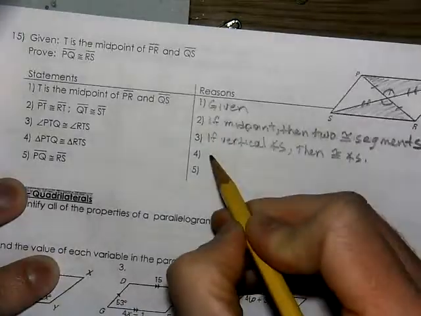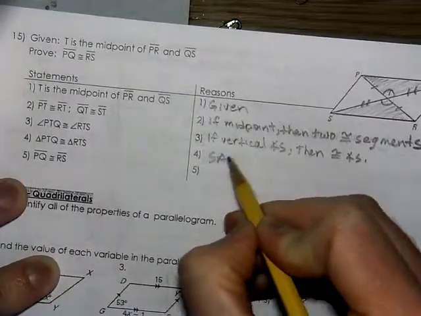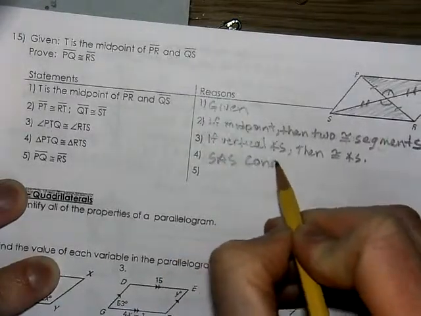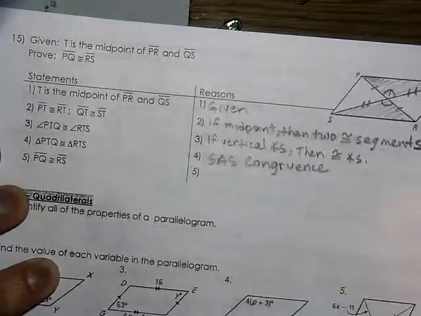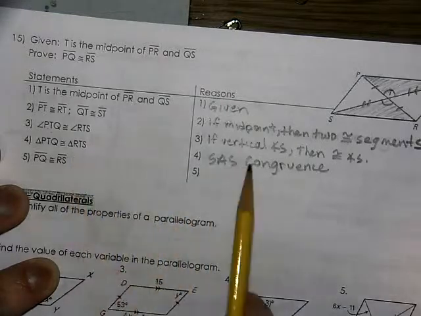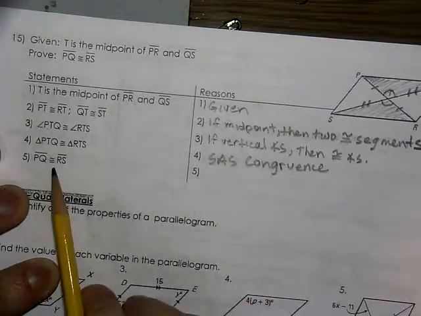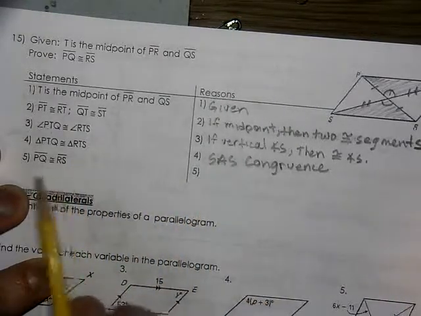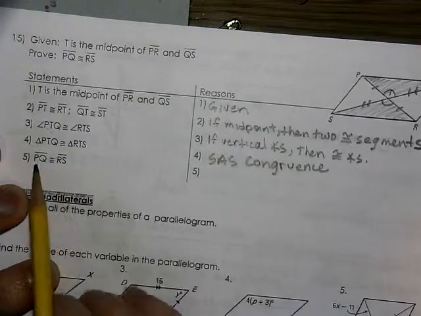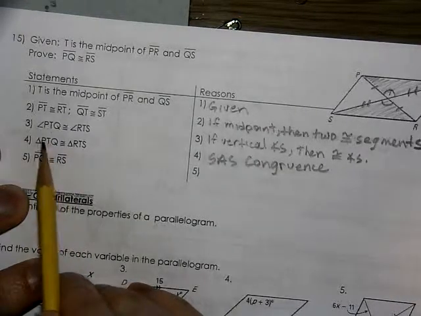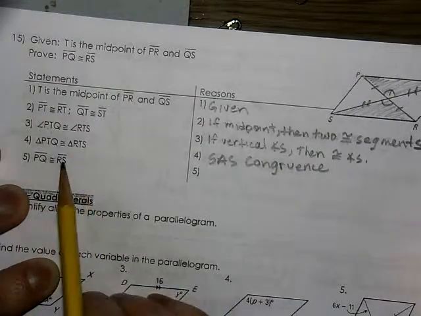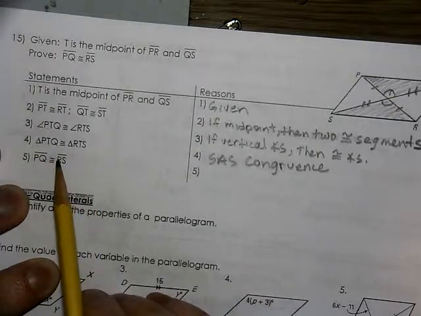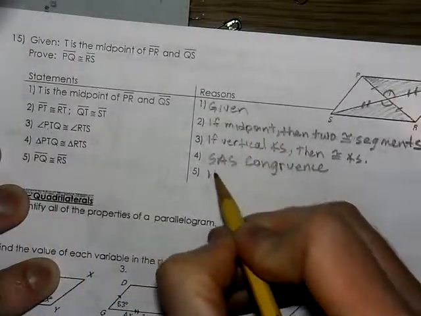So I'm going to show the triangles are congruent by side, angle, side. And remember, if you have triangles congruent, then they're corresponding parts. Let's see if these two are considered corresponding parts. P and Q are your first and last letter. R and S are also your first and last letter. So that shows that they're corresponding parts.